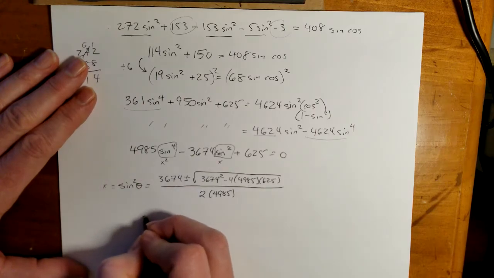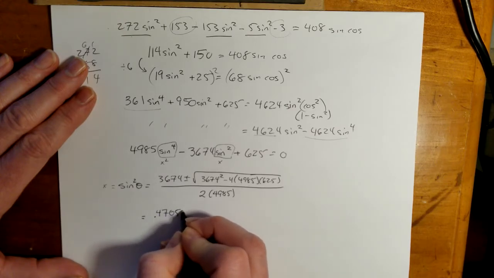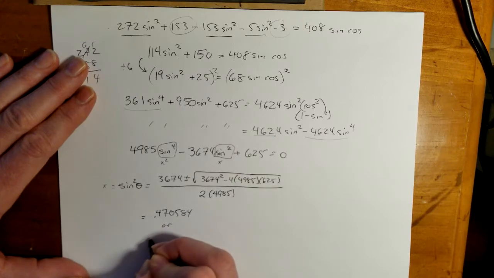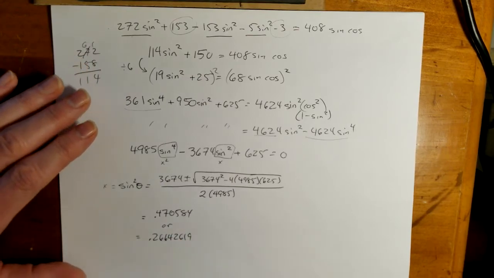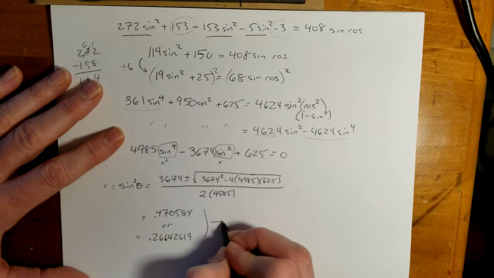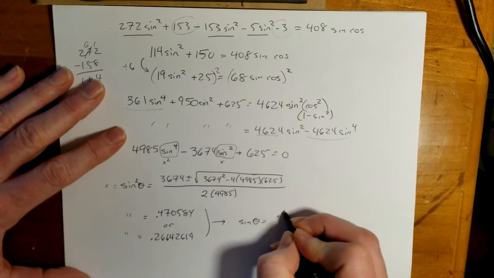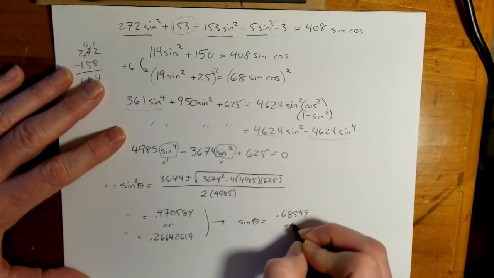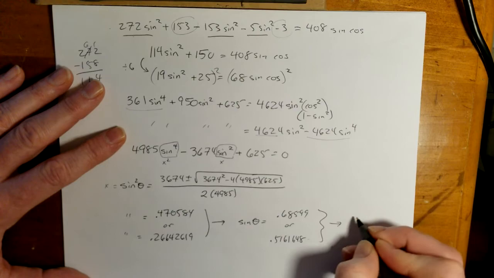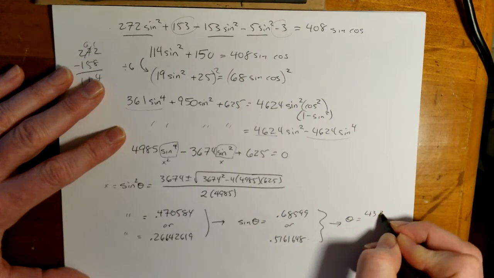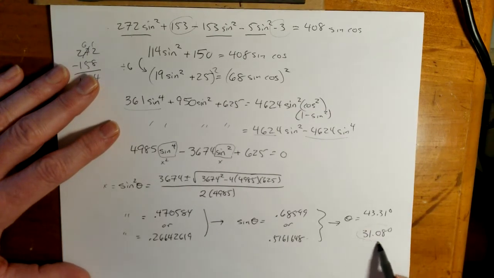So working through the math, which fortunately for you I've already done, that's either equal to 0.470584 or 0.2664219. That is sine squared theta. So sine of theta would be 0.68599 or 0.516164, and so on, which would then translate into theta is equal to 43.31 degrees or 31.08 degrees. So let's take a look at the second solution.